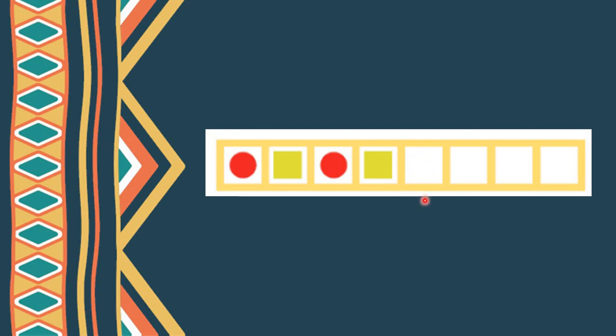Yes, we will be drawing a circle of red color and then a square and then a circle again and then a square. So kids, here you may observe that we have created a pattern using a red colored circle and a green colored square, isn't it?